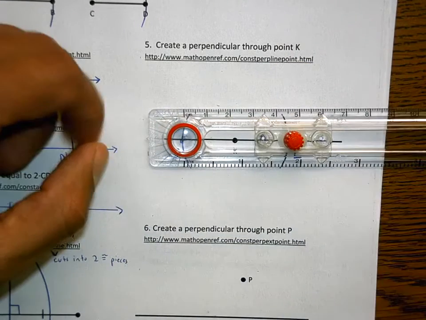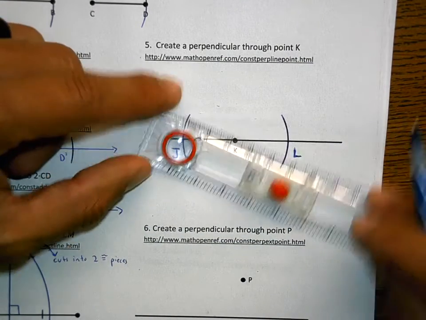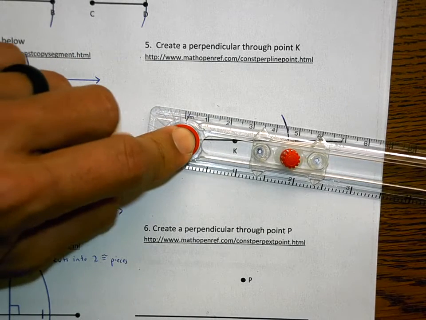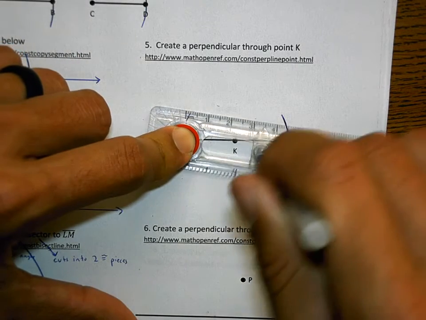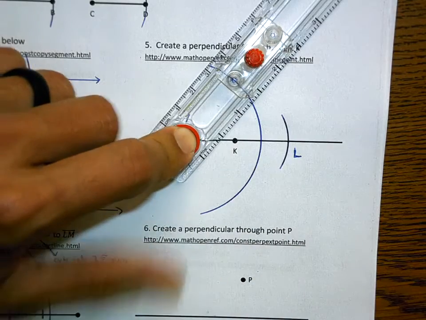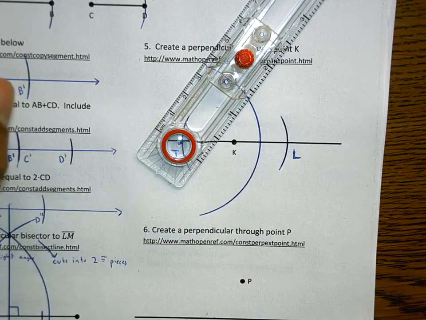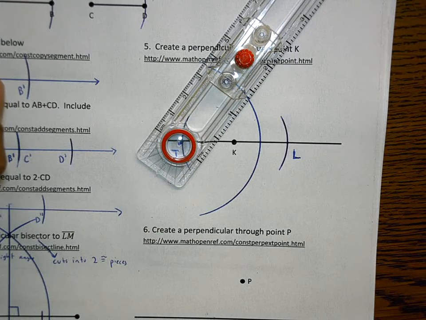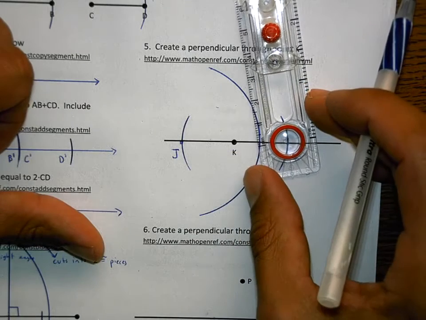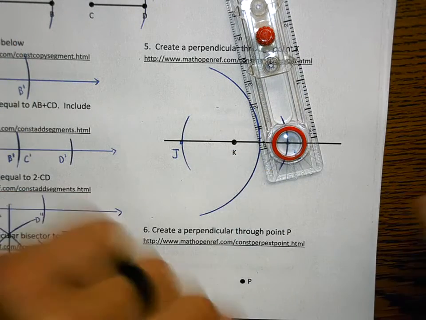And my bullseye goes on J. What do I do next? A nice big semicircle. Where does the bullseye go next? On L. Good job. You said L. What do I do next?